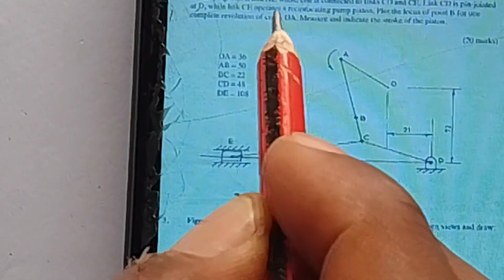Link CD is jointed at D. So we have a point D. It is jointed here, while link CE operates a reciprocating pump piston. This is the one moving like this, operating. So plot the locus of point B.